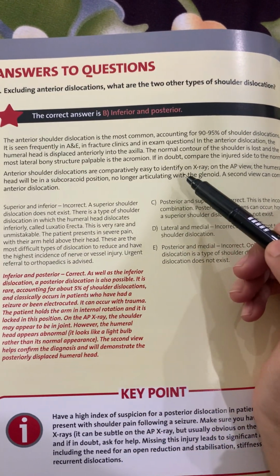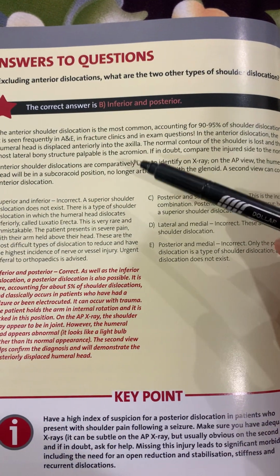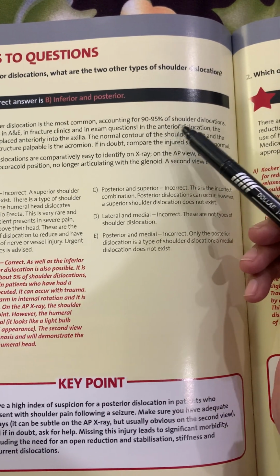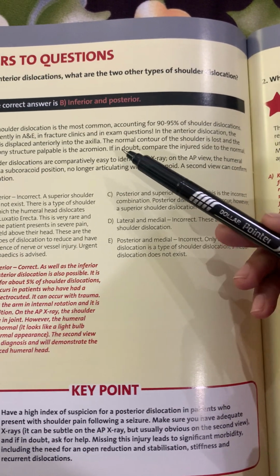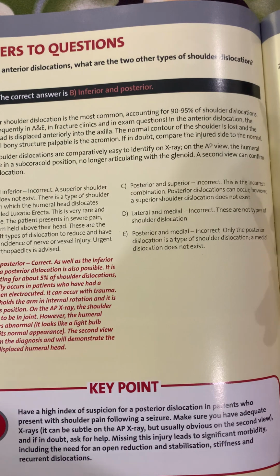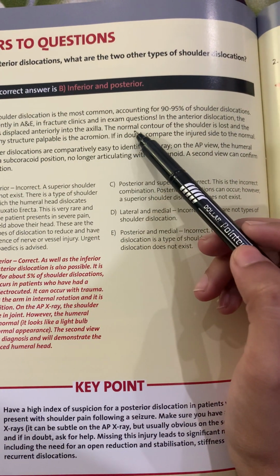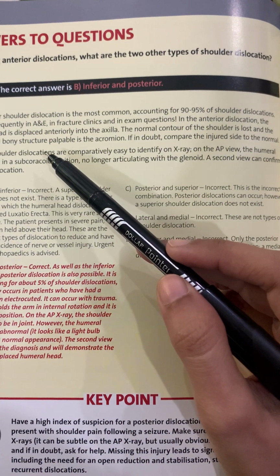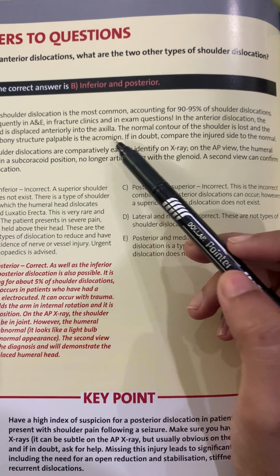shoulder dislocations, and it is seen frequently in the emergency department, in fracture clinics, and in exam questions. In the anterior dislocation, the humeral head is displaced anteriorly into the axilla and the normal contour of the shoulder is lost, and the most lateral bony structure palpable is the acromion.